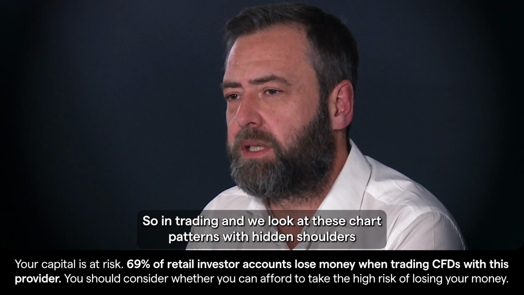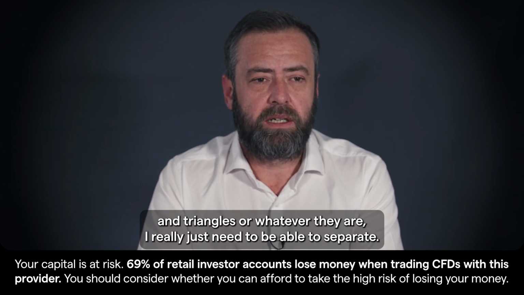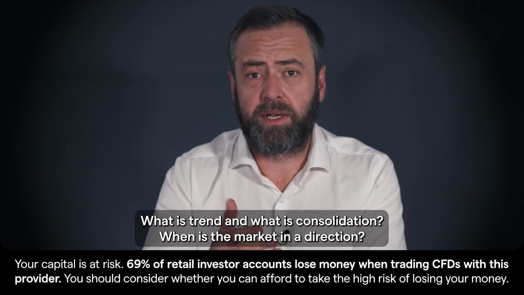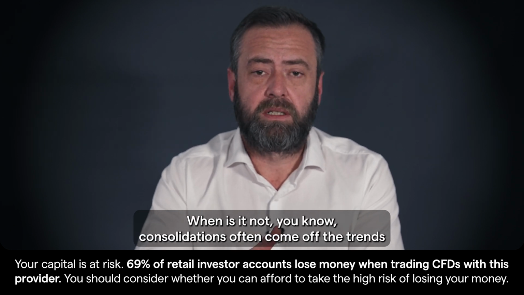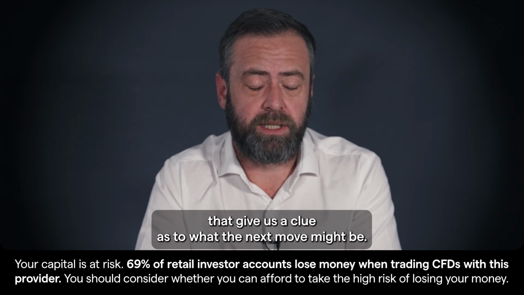So in trading, when we look at these chart patterns with head and shoulders and triangles or whatever they are, I think you really just need to be able to separate what is trend and what is consolidation. When is the market in a direction, when is it not? Consolidations often come after trends. They give us a clue as to what the next move might be.